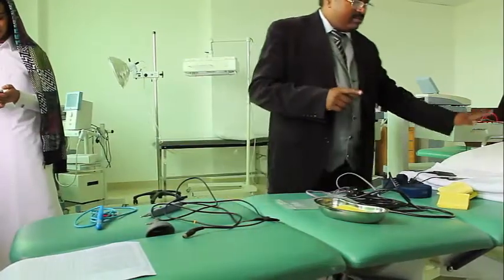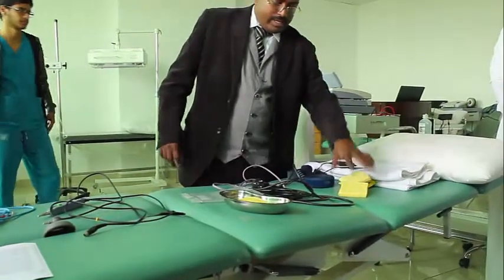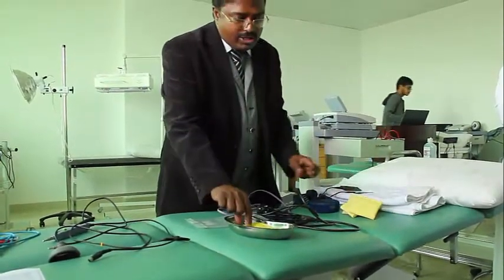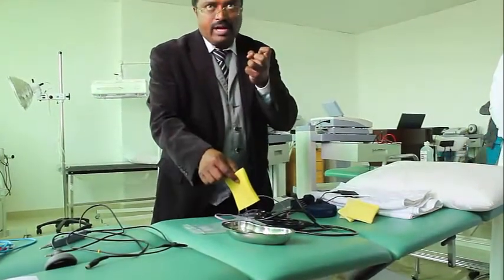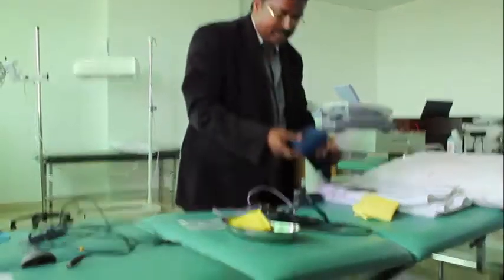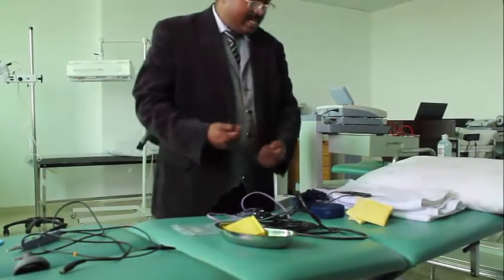We have spoken about bed, pillows, towels, electrode covers. These electrode covers are made up of sponge to attract the water and keep the water with them, and straps, various varieties of straps to secure the electrodes onto the patient's skin.